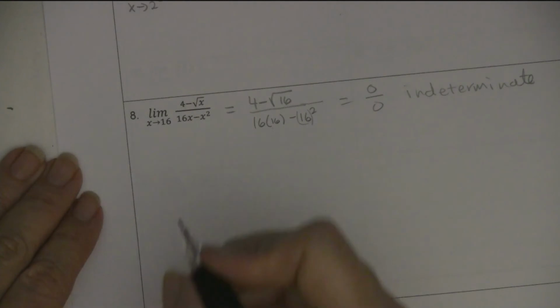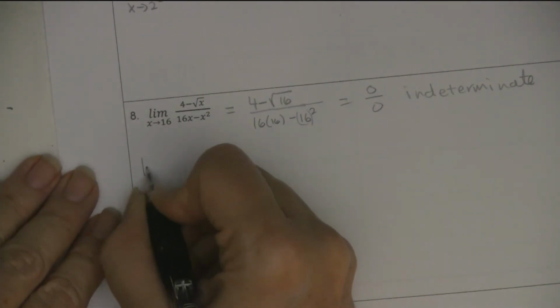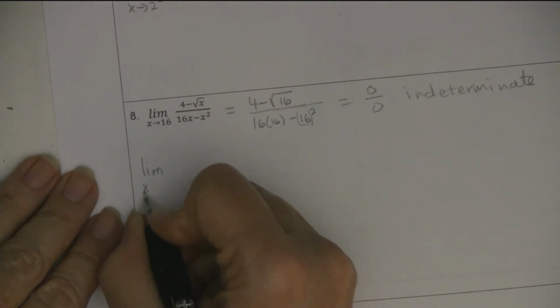Losing how to spell indeterminate. Sometimes I do that when I'm tired. I can't think of how to spell things or say words correctly. It's like a curse, I think, sometimes.